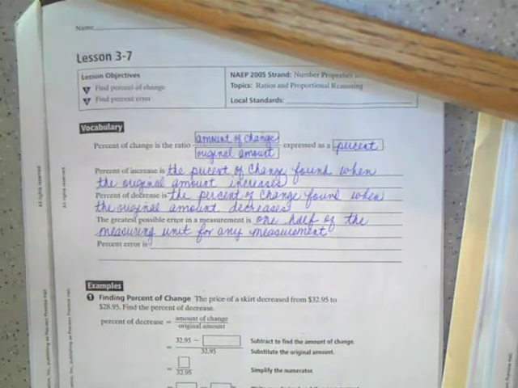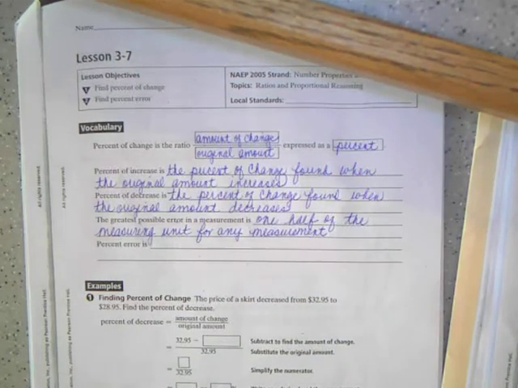Okay, so a quick example of that might be if you're measuring something in centimeters. The greatest possible error there would be 1/2 a centimeter because the measuring unit is centimeters, and you would use 1/2 of that. So 0.5 centimeters would be the greatest possible error in that type of measurement, as an example.